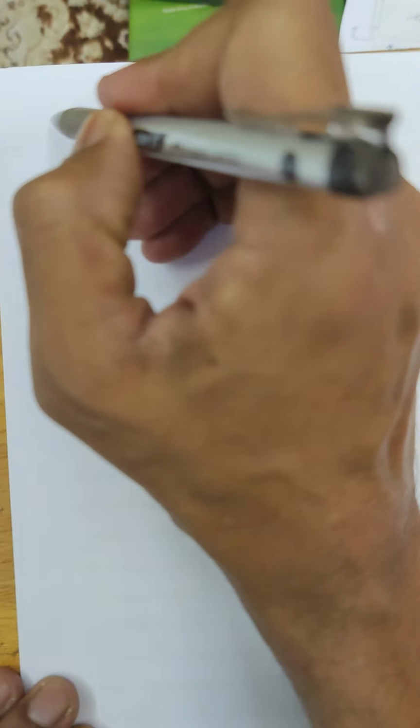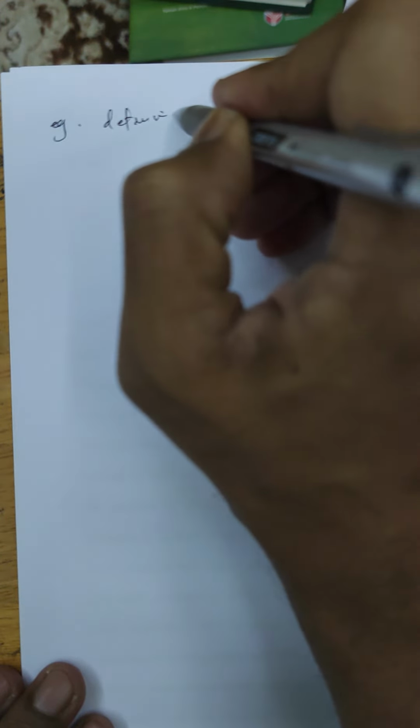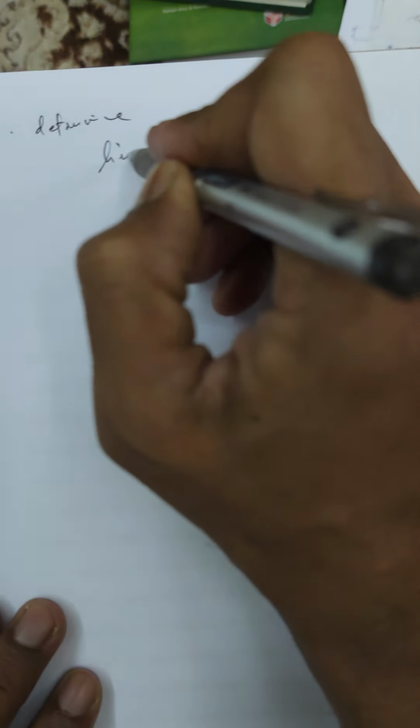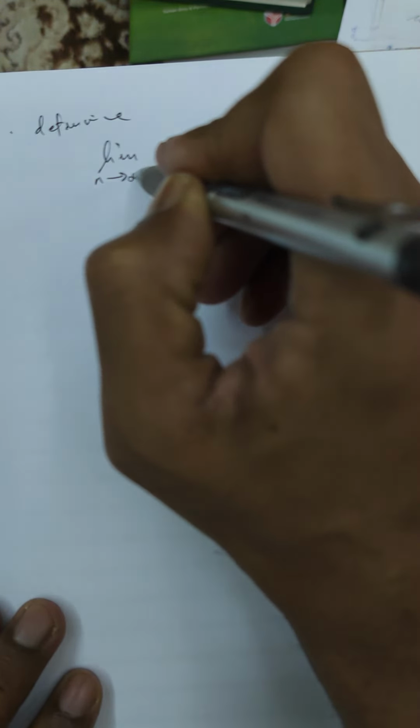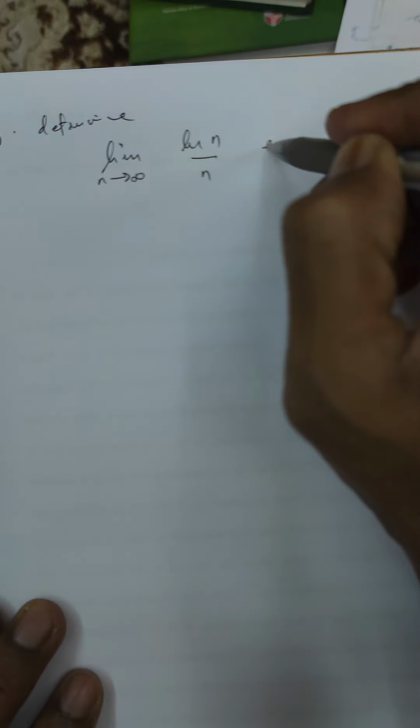My second example. Let's say we want to determine whether the limit as n goes to infinity of ln n over n factorial exists. How do we do that?